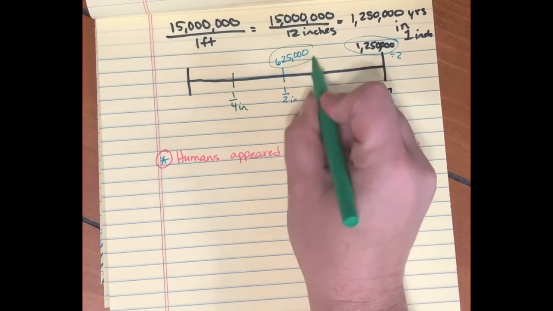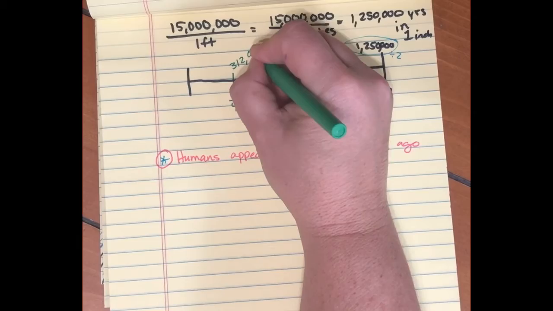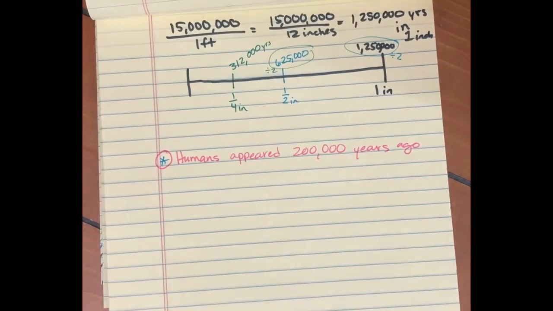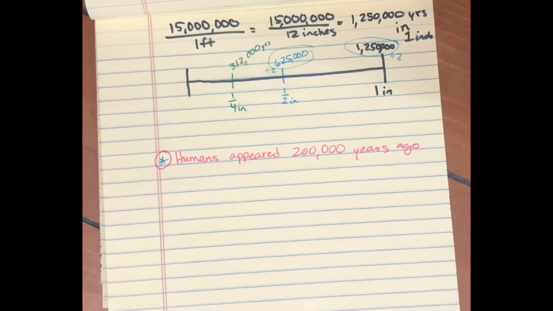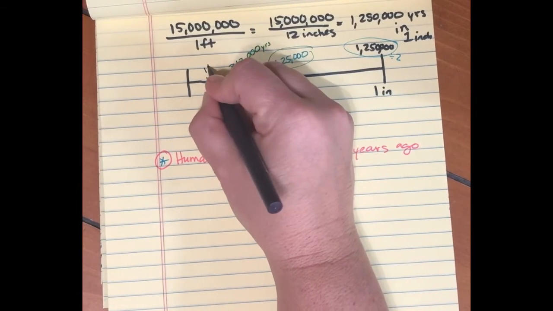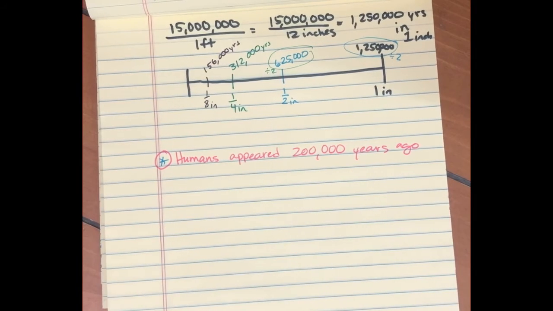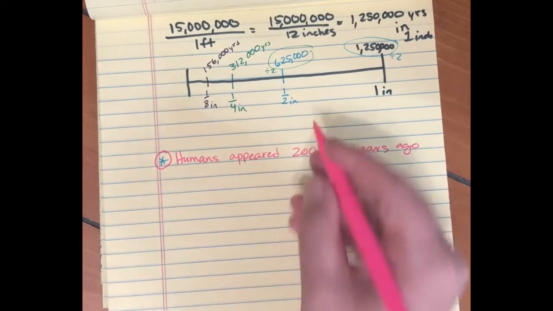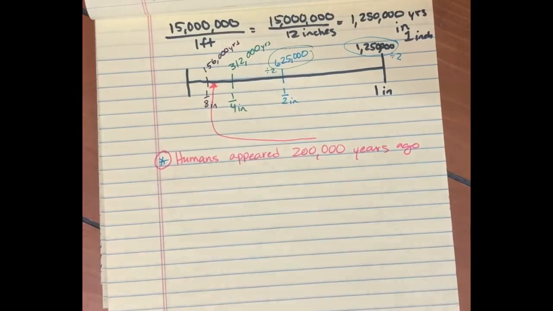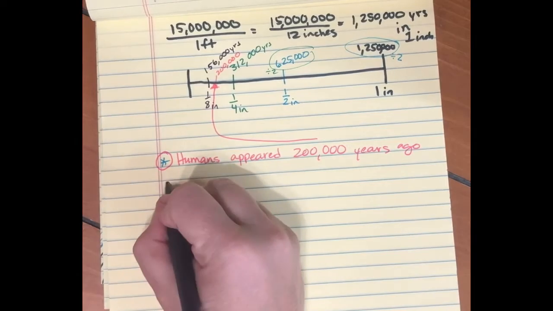So we're going to go to 1/4 of an inch, right? 1/4 of an inch is half of half an inch. So let's divide 625,000 by 2, and we get 312,000 years. Right, that's still not where we need to be. So we're going to go to 1/8 of an inch, and that's 156,000 years. So 200,000 years ago is going to be somewhere in between 1/8 and 1/4 of an inch on that football field, right? So 200,000 is going to fit right in there on that timeline.